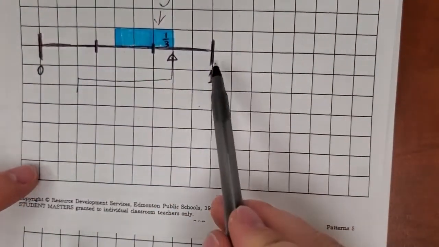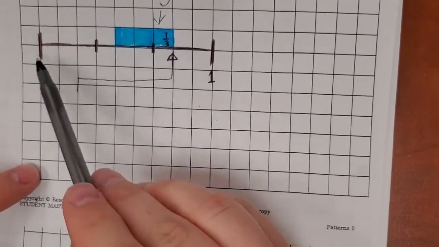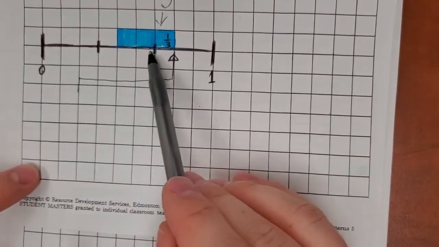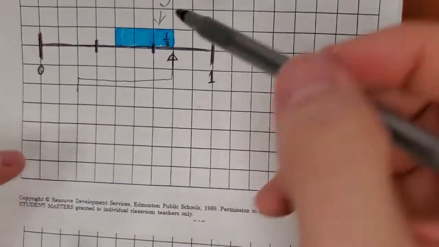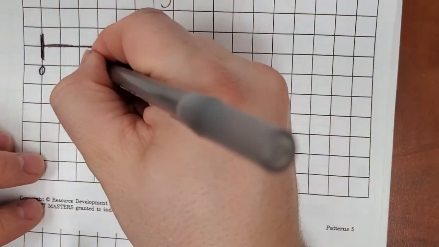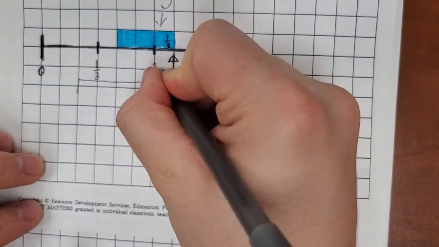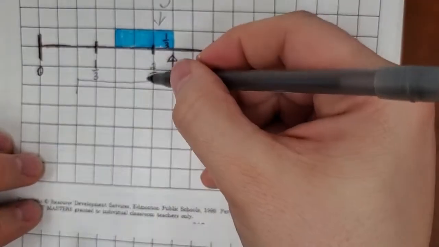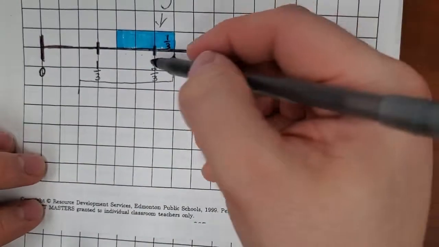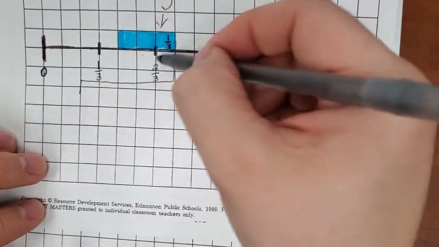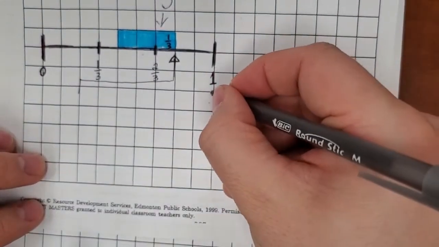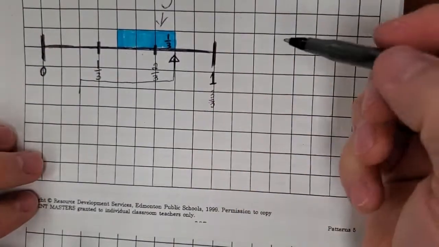Now looking at this number line, we've got 0 and we've got 1. And there's 1, 2, 3 gaps, which would mean that this is broken up into thirds. That would make this spot here 1/3, this spot 2/3. Remember, the denominator would be how many pieces there are here, and the numerator is how many pieces we're talking about. And this would be 3/3, right, which is equal to 1.